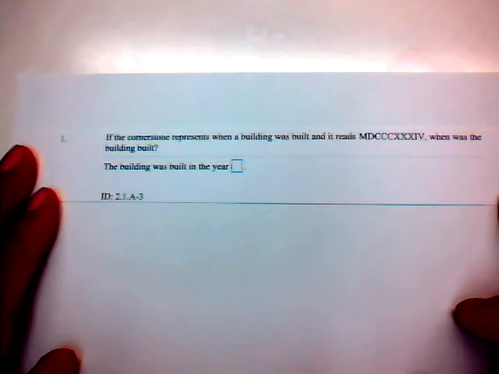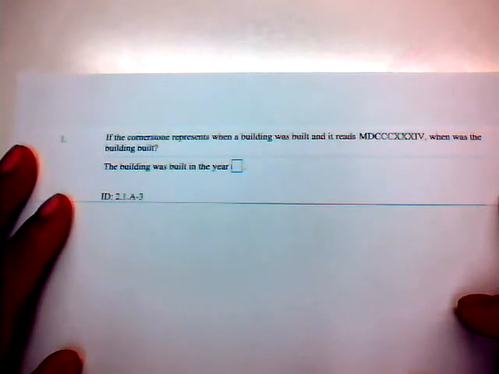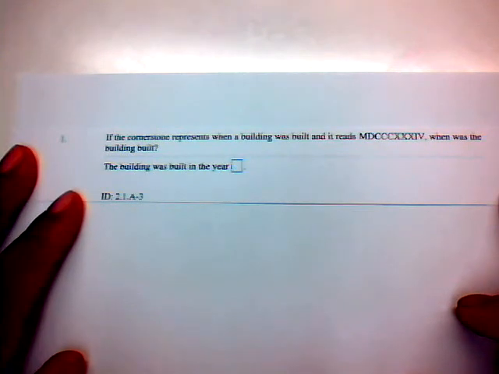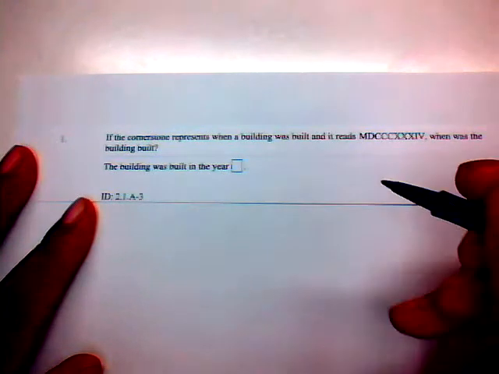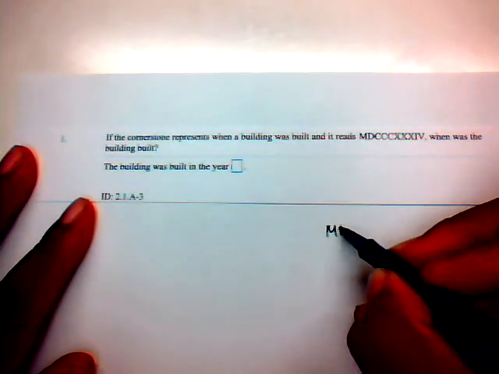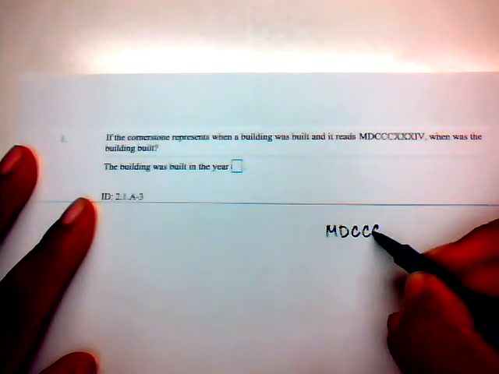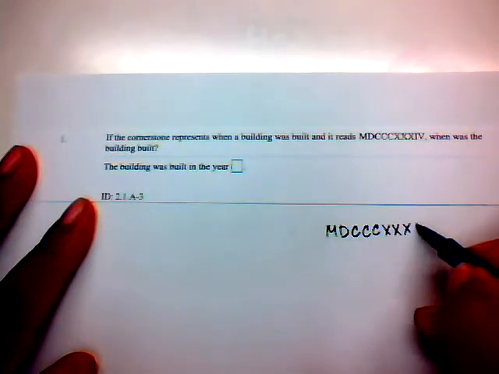Okay. All right, we'll look at the homework that's in section 2.1. These are just some of the selected homework problems, like in this one, number 1. If the cornerstone represents when a building was built and it reads MDCCCXXXIV, when was the building built? So here we have the Roman numeral MDCCCXXXIV.